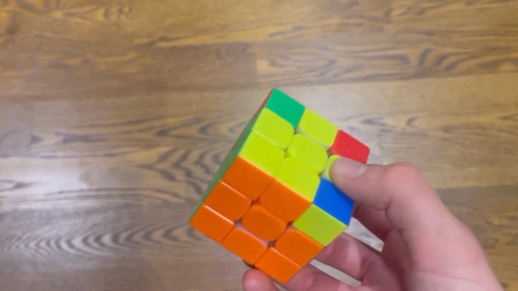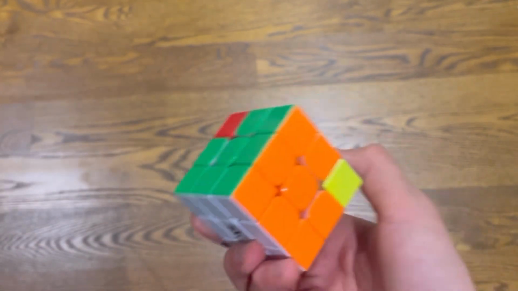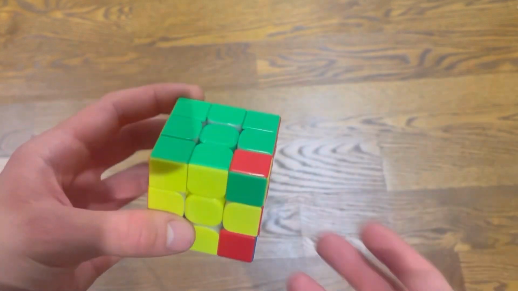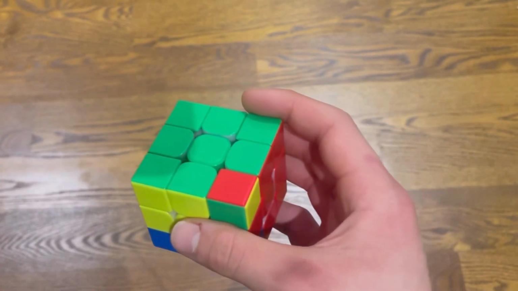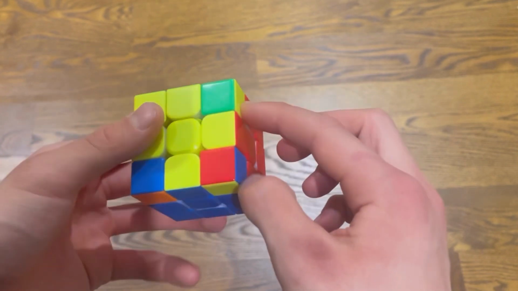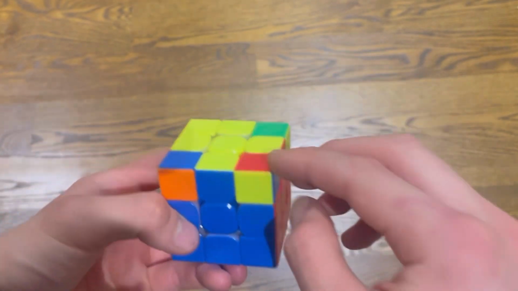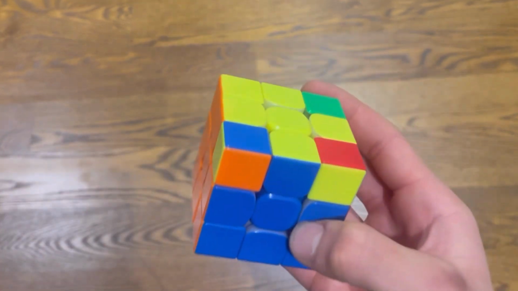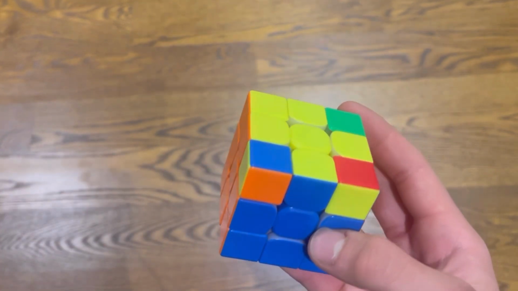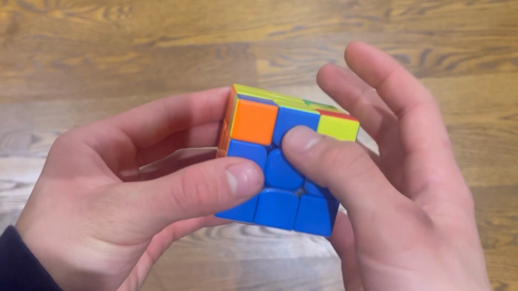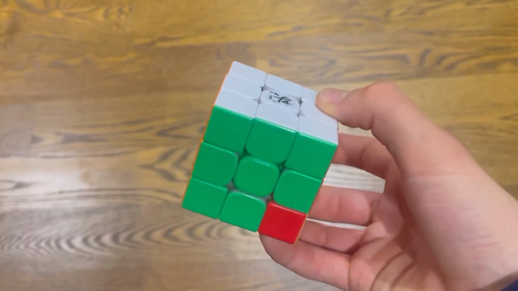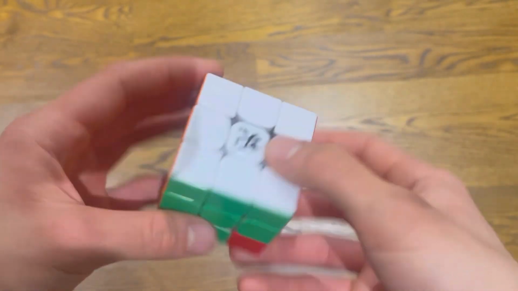Perfect. So, now my cross is solved, my bottom two layers are solved, and all my corners are in the right spot. Now they just have to be oriented correctly, which means yellow has to be facing up, and all my colors should match to the right side. So, once I've solved all my corners, and everything is aligned, my edges are connected to their centerpieces, and all the corners in the right spot, I'm going to flip the cube over. This is important. Flip the cube over.